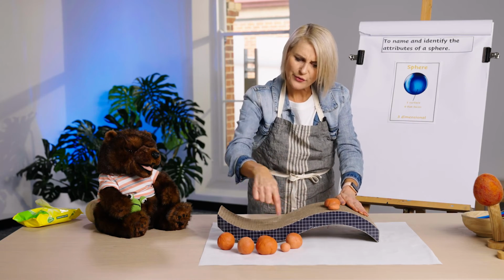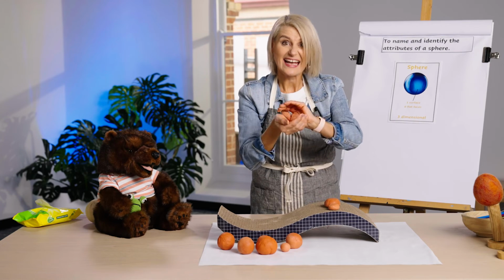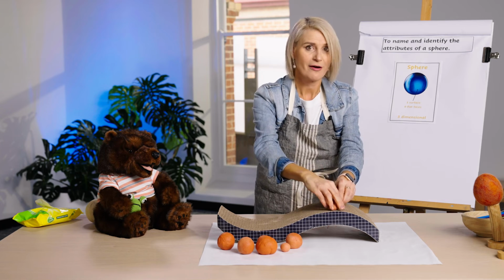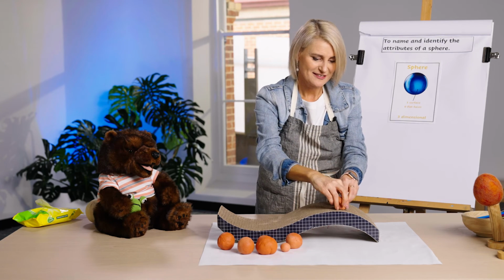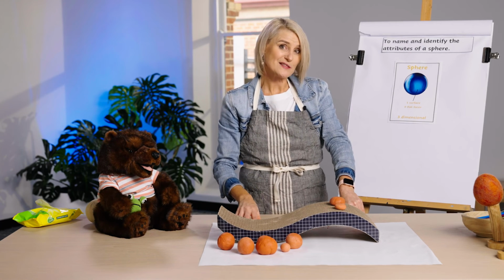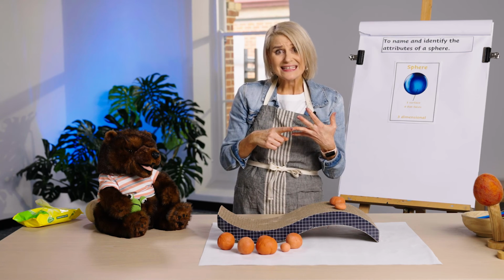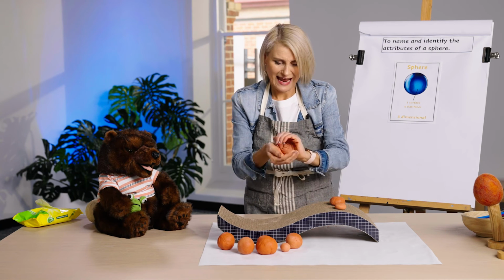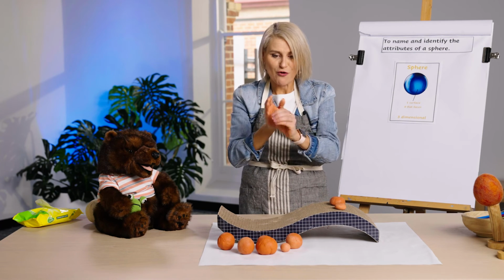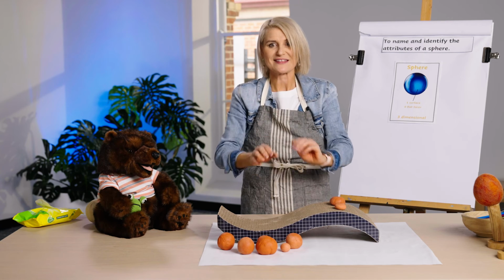So now we know that for a sphere to be a sphere, it needs to have a continuous curved surface and no flat faces. I wonder, you could perhaps try and make your own spheres at home. You could maybe use some Play-Doh, or some plasticine, or even some mud and have a go at creating some spheres. Remember, rolling and rolling and rolling until you get one continuous curved surface.